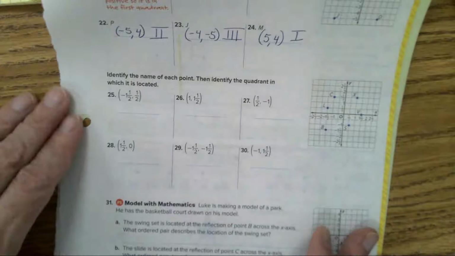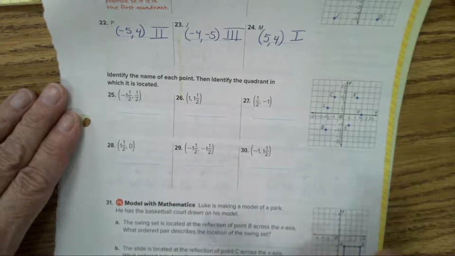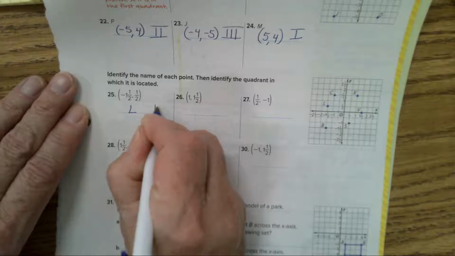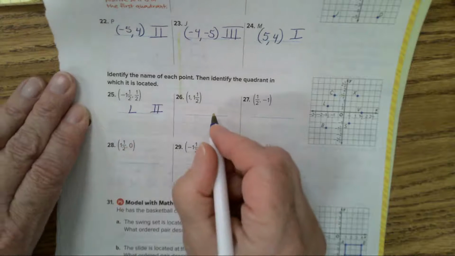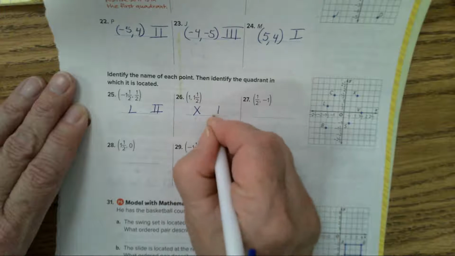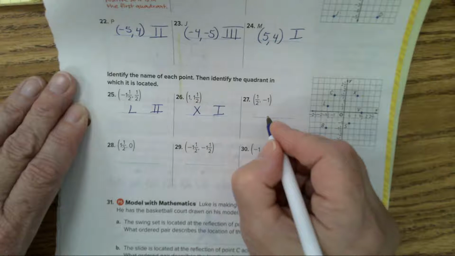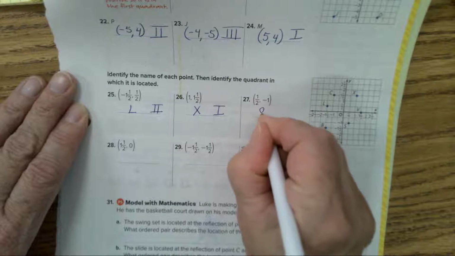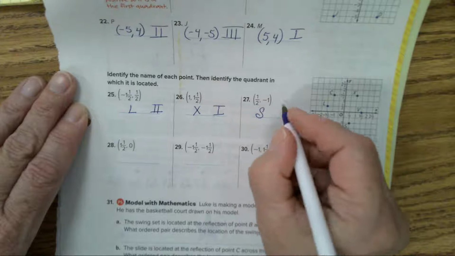Number 25, it's point L, and it's in quadrant 2. Number 26 is point X, and that is in quadrant 1. And this one, it's point S, and that is quadrant 4.